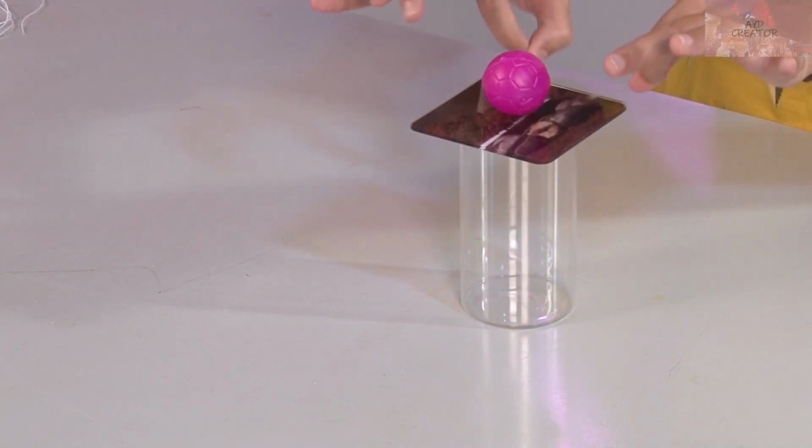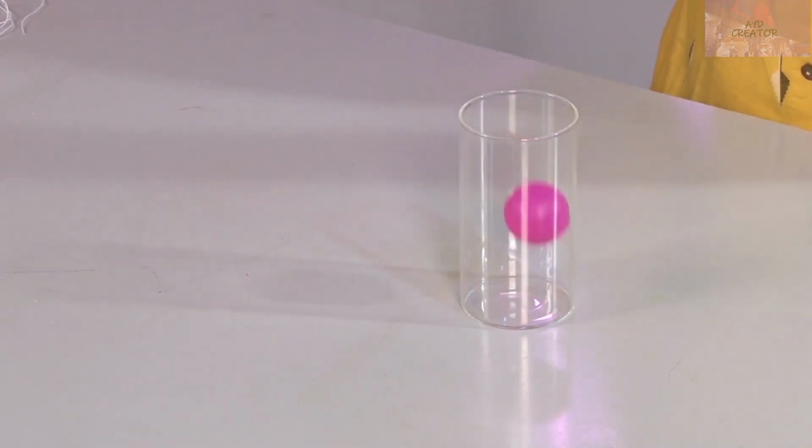What do you see? The ball doesn't move with the plate. It falls straight into the glass because of gravity. We observed that an external force on the plate threw it off the glass, but the ball stayed at rest.